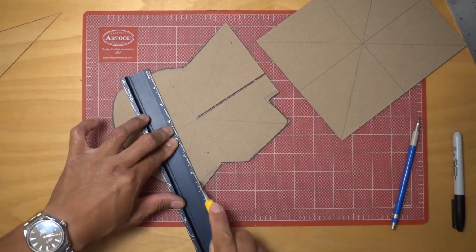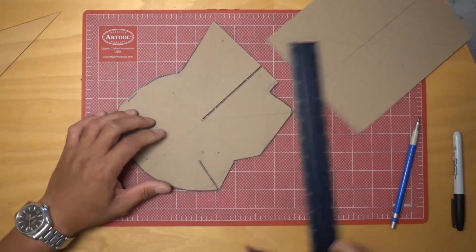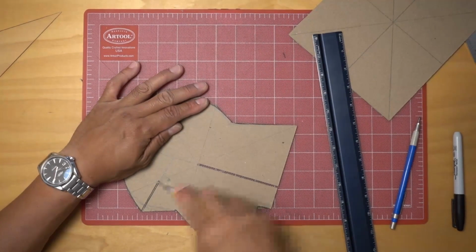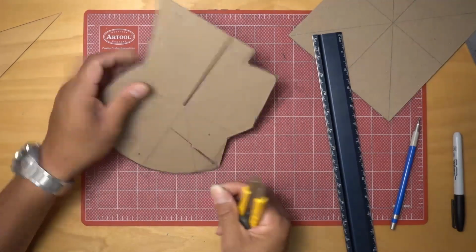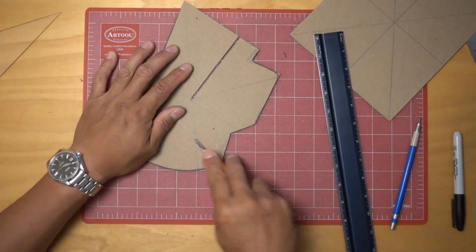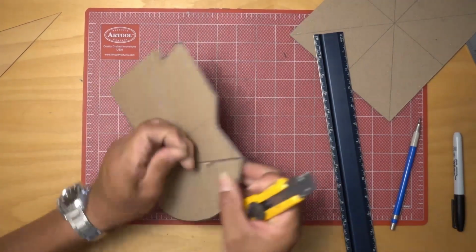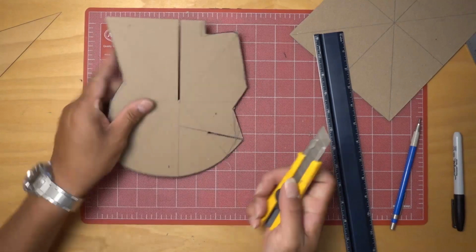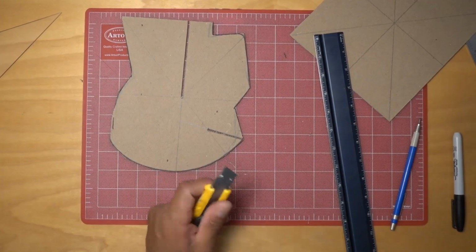At this point, I would say my blade is dull. I can feel it, so you have to change your blade the moment it's not biting into your material, okay? Because you don't want to use a dull blade. That means that you have to press harder, and if you press harder, that means that you have no control.